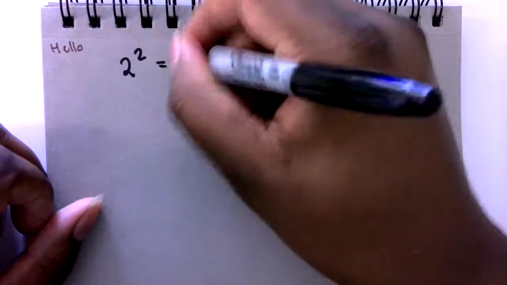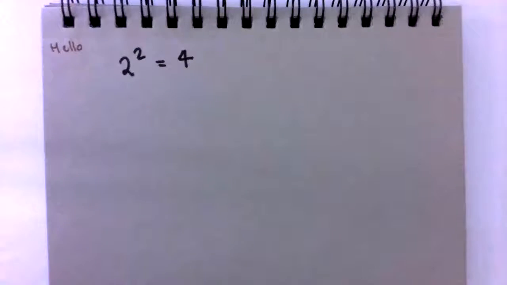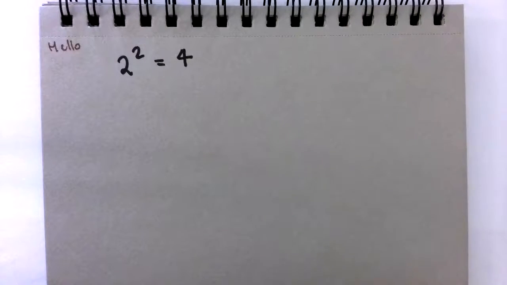Alright, today I wanted to make a quick video about exponents and logarithms. So the first thing that we're going to do is look at 2 squared equals 4. Now what in the world does 2 squared equals 4 mean? Well, think about it like this.